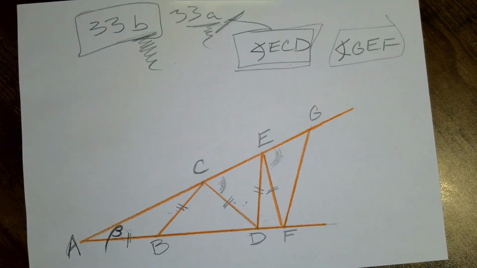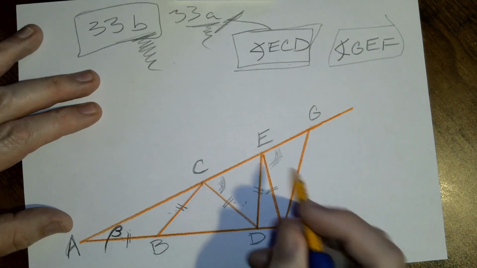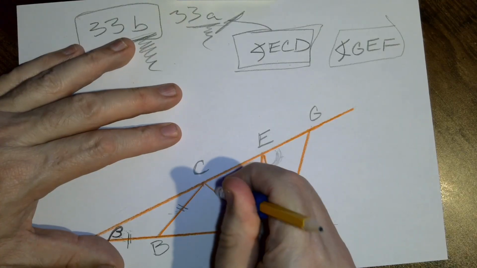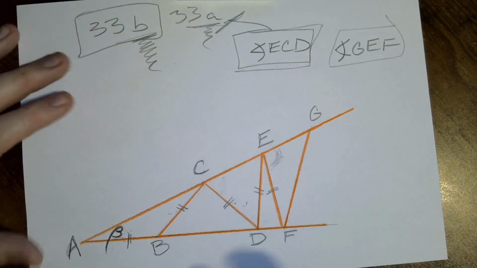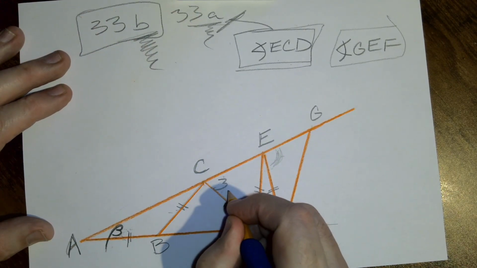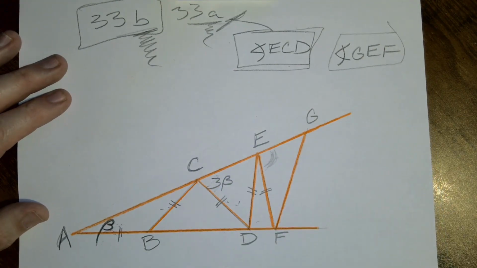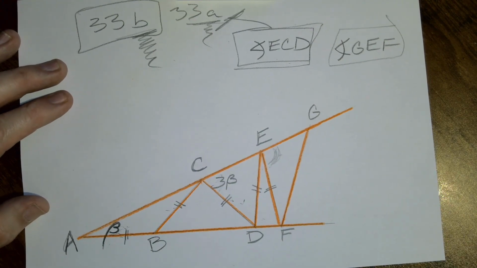Okay, so stop right here if you don't want any more spoilers. Because here it comes. Are you ready? This angle here that we're supposed to find is 3 beta. Yeah, 3 beta. I don't need to do any other work.